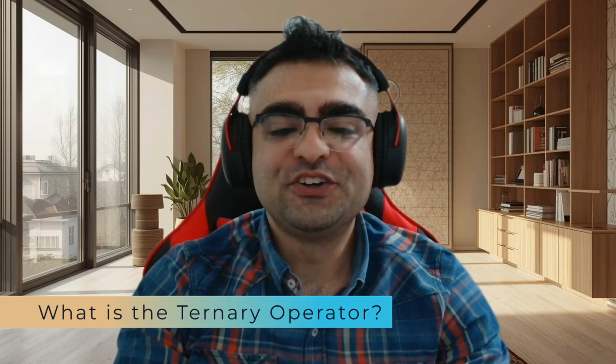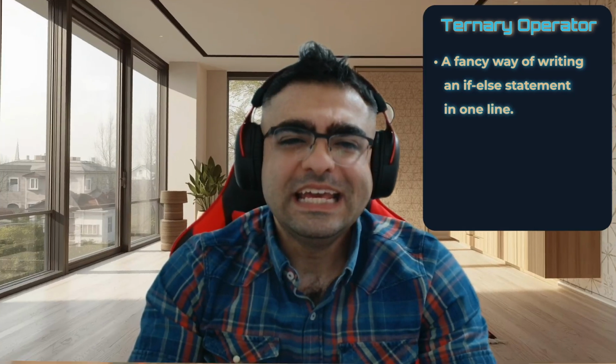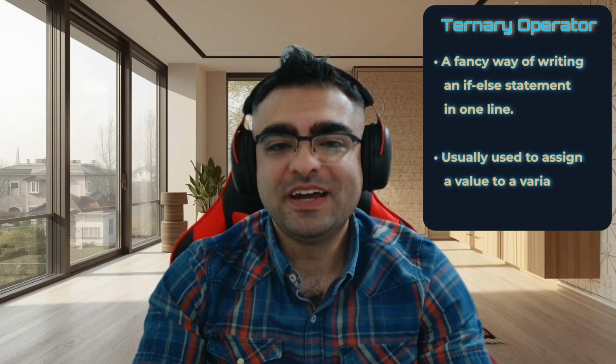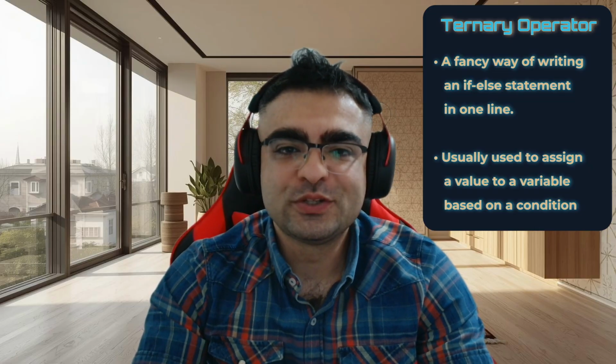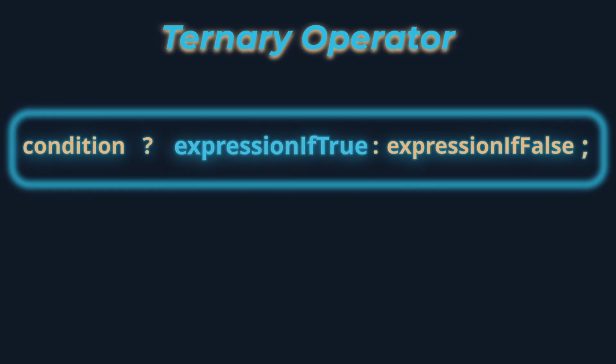Alright, so what is a ternary operator? In JavaScript, it's a fancy way of writing an if-else statement in just one line. It's usually used when you want to assign a value to a variable based on a condition. The syntax looks like this. The ternary operator is the only JavaScript operator that takes three operands: a condition followed by a question mark, then an expression to execute if the condition is truthy, followed by a colon, and finally the expression to execute if the condition is falsy.